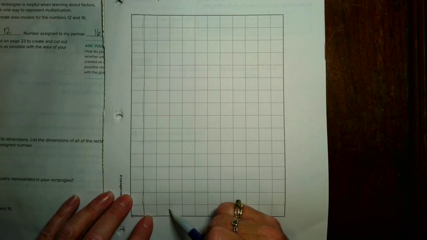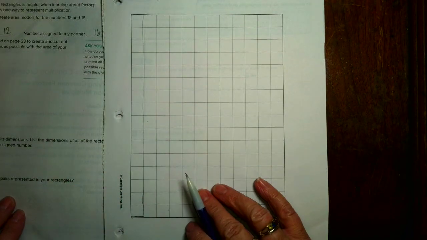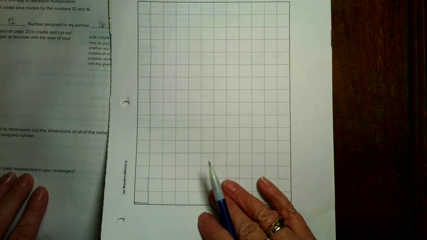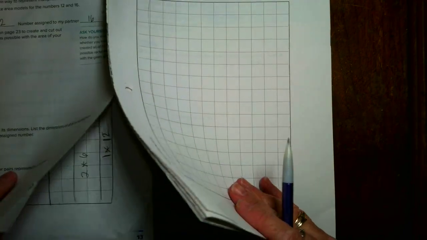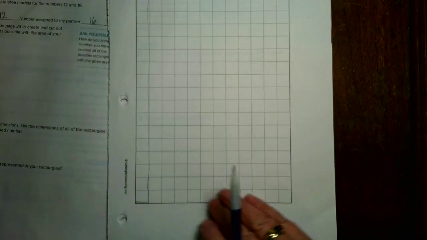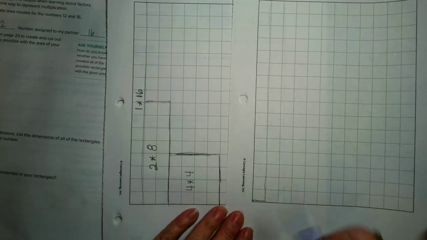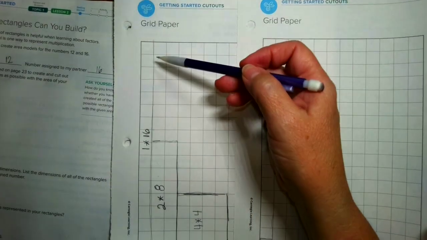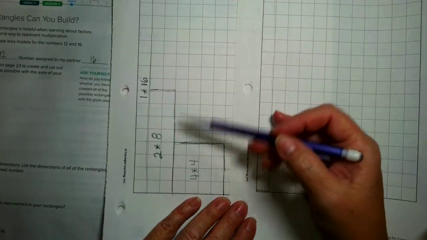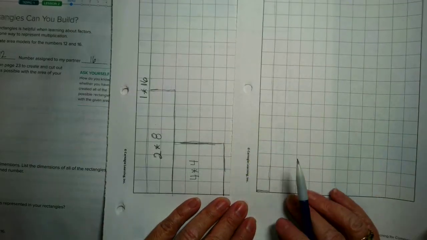I could do 2 across and 8. And let me show you, I already did that on another page. I'm going to show you that. I'm going to kind of cover up the 12 here. Okay. So for the 16, I did 1 by 16, 2 by 8, and 4 by 4.